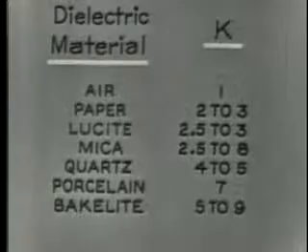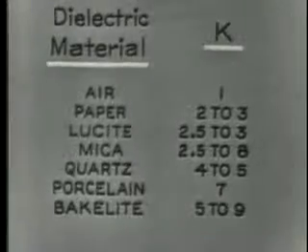Other materials that are used for dielectrics cause an increase in the K rating. The higher the K, the better the material insulates and the higher the capacitance.